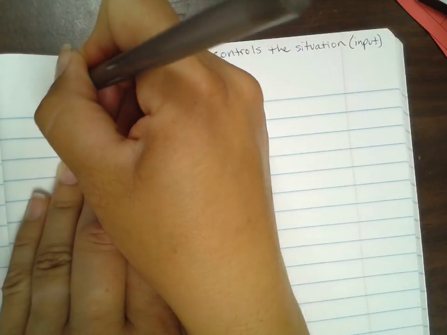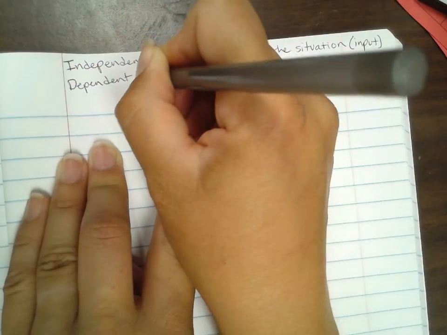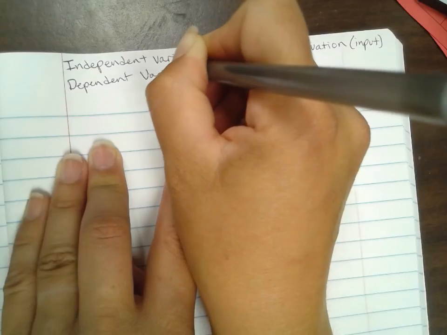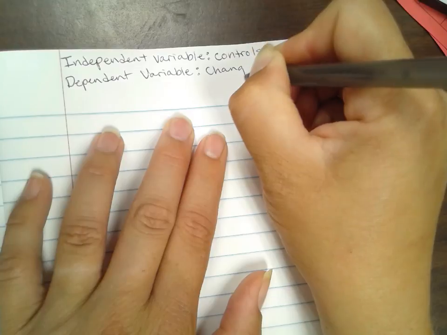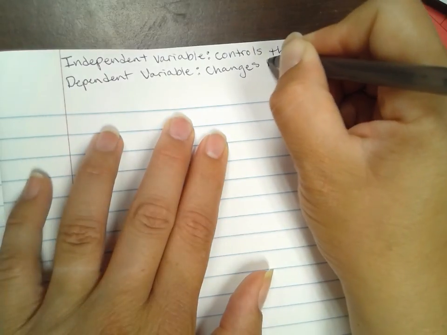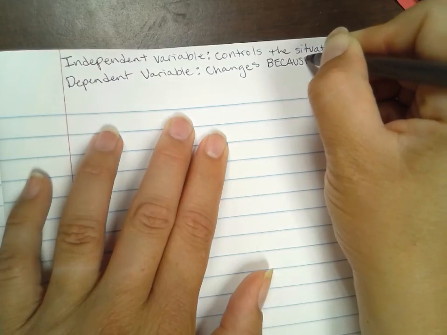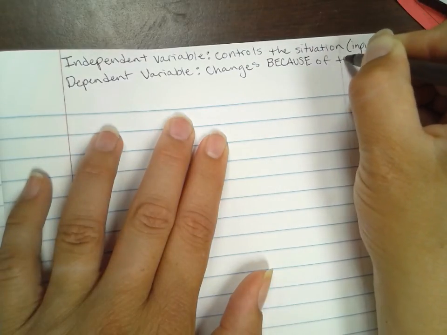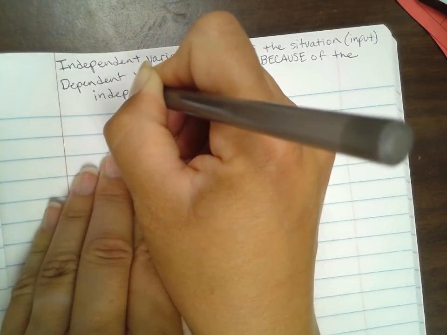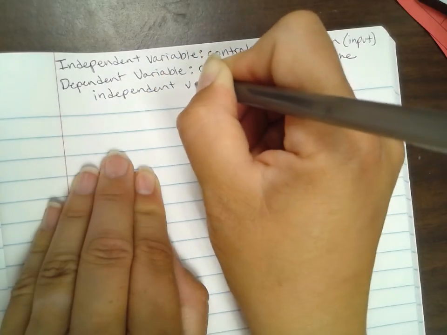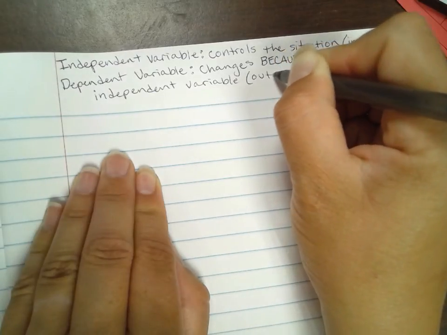The dependent variable, this one changes. I'm going to put it in all caps because it depends on the independent variable. Okay, this is also known as the output.